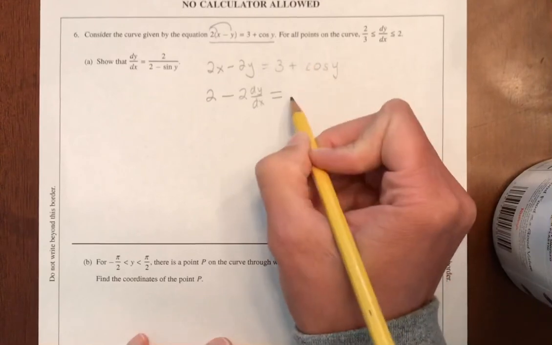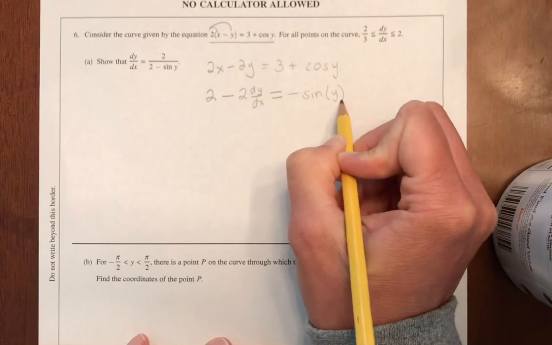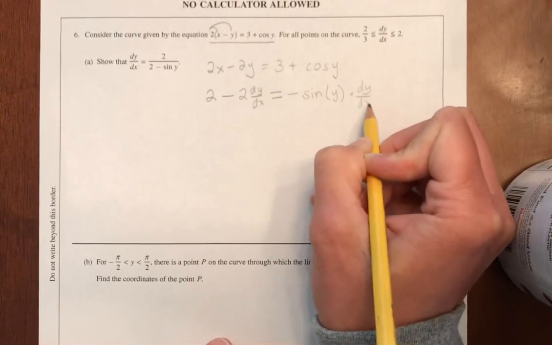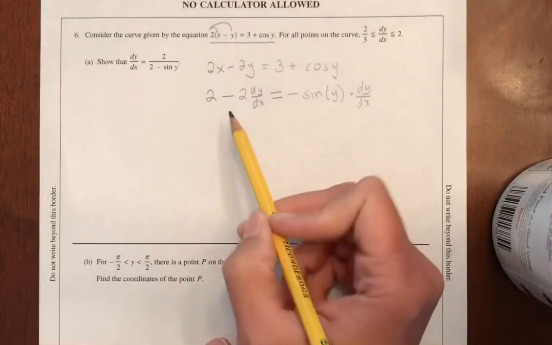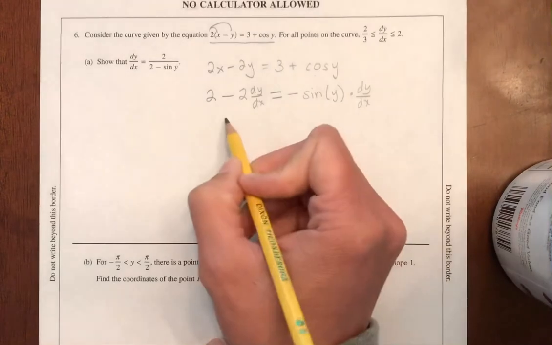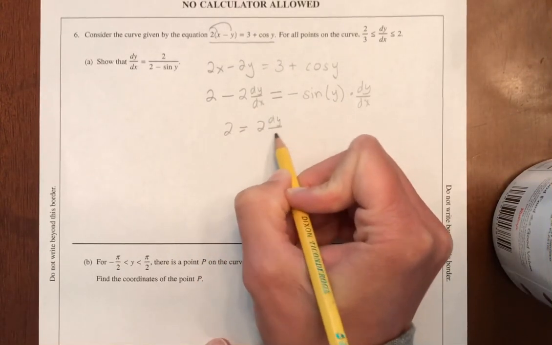Derivative of cosine is negative sine. So derivative of the outside with respect to the inside, so negative sine of y times the derivative of what's inside, dy/dx. Now I'm going to move all my dy/dx terms to the left and all of my constants to the right. So the first thing I did here was add 2 dy/dx to both sides.